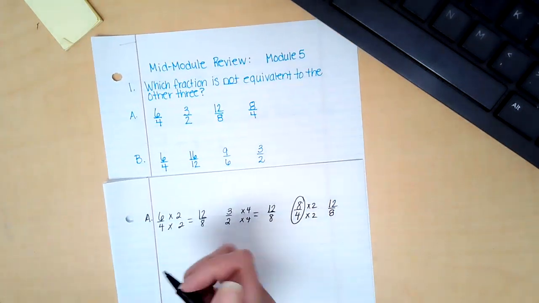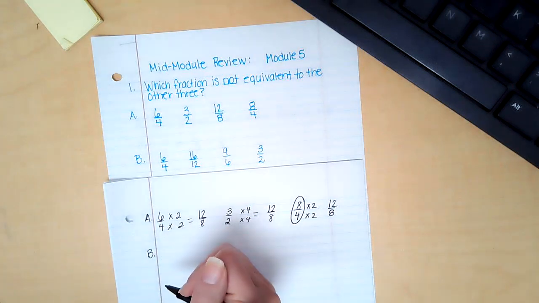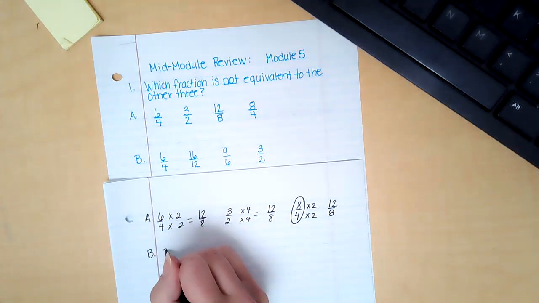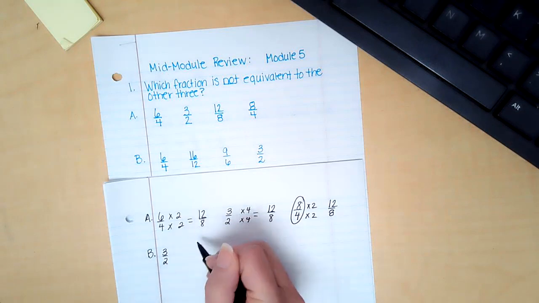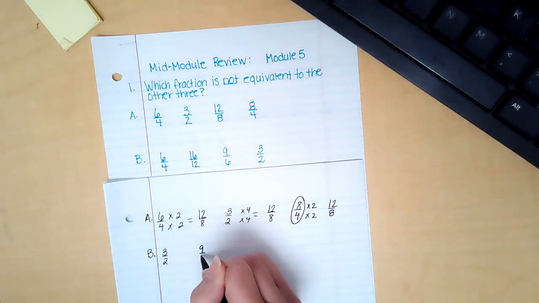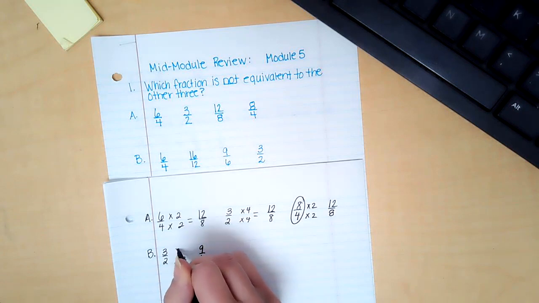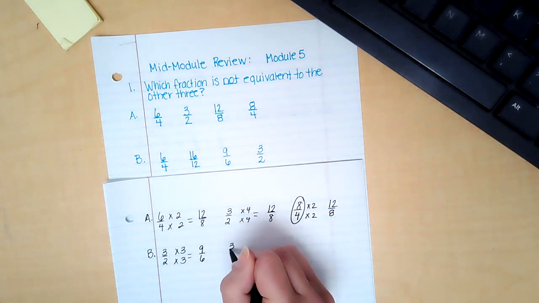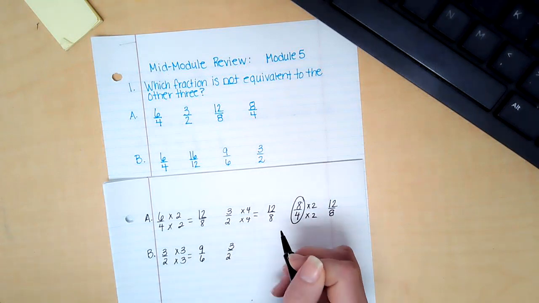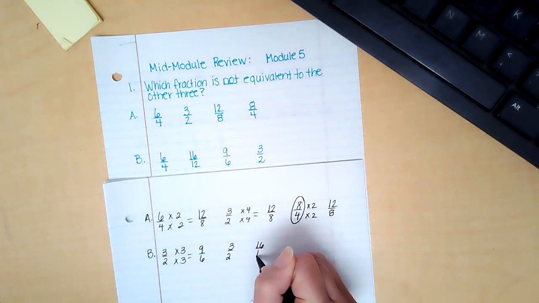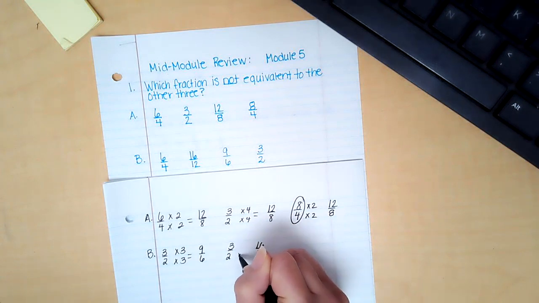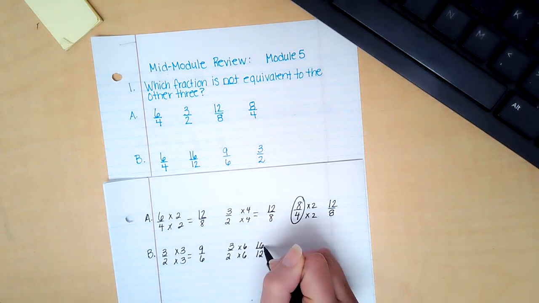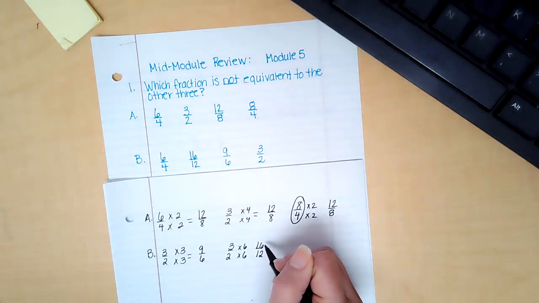Okay, so let's look at B. Okay, let's do 3/2. Check it with 9/6. If I multiply by 3 on both, that checks out. Okay, let's try 3/2 with 16/12. Well, if I multiply by 6, I get 12. But if I do by 6 here, I get 18. So that doesn't work.